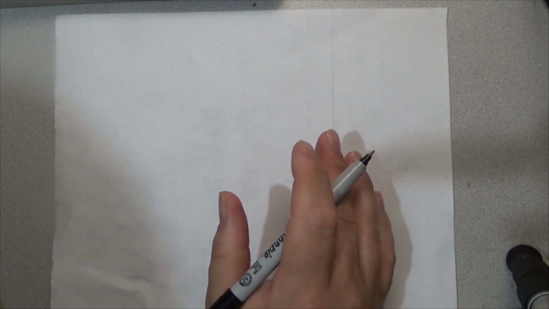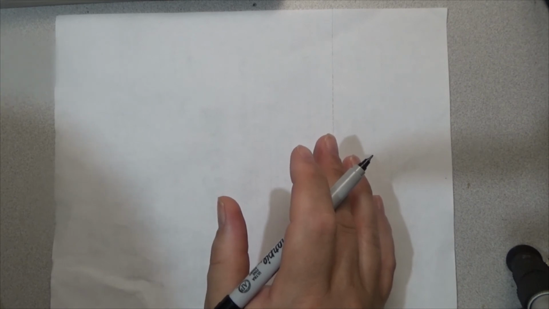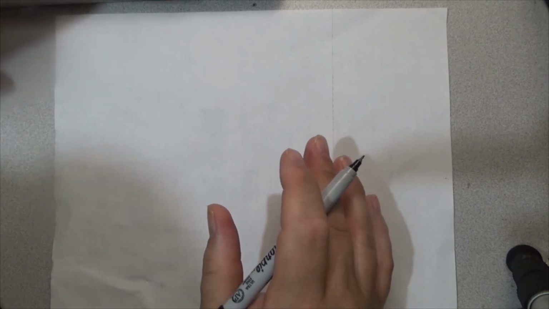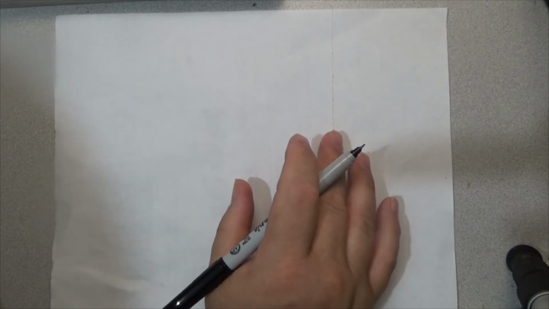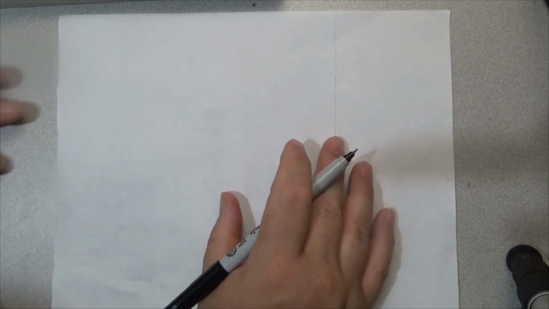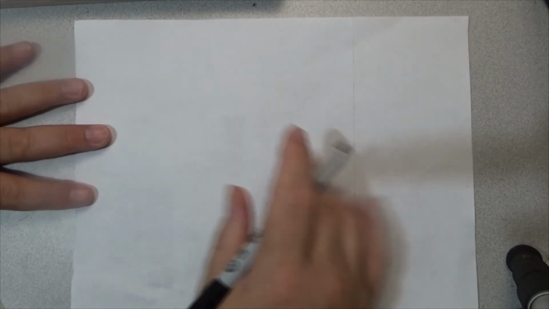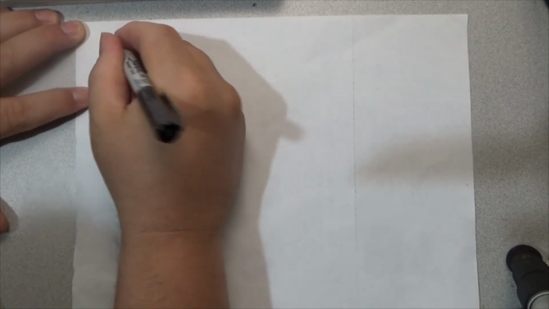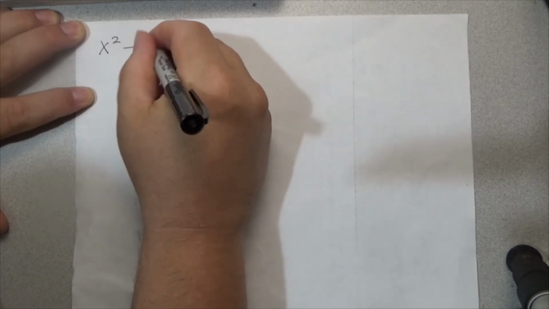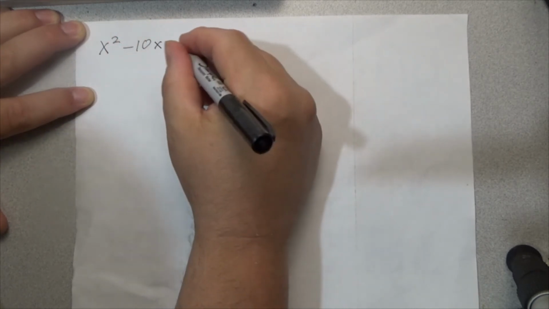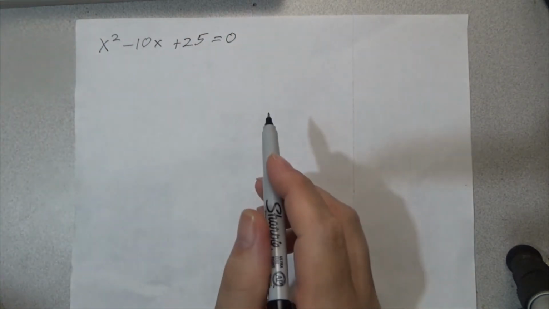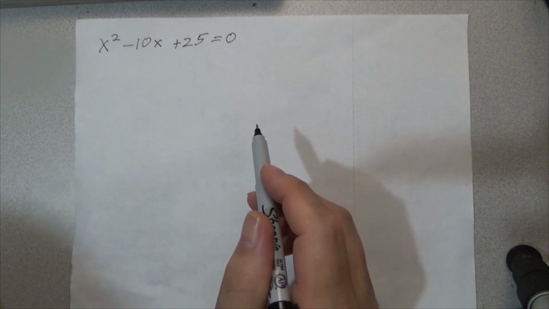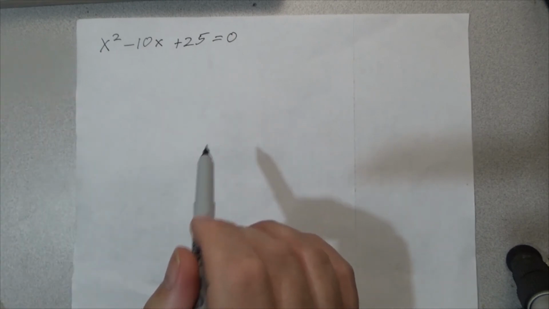So let's take a look at, let's see, I like that example right there. I'm looking at example number 3 on page 502, where we have x squared minus 10x plus 25 equals 0.